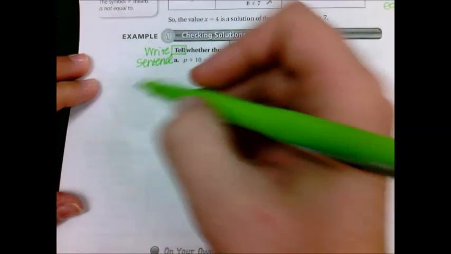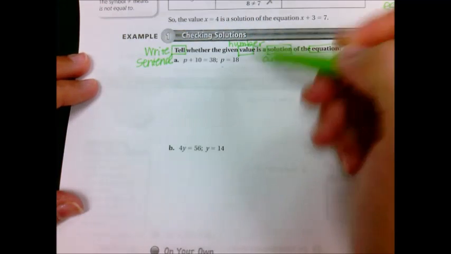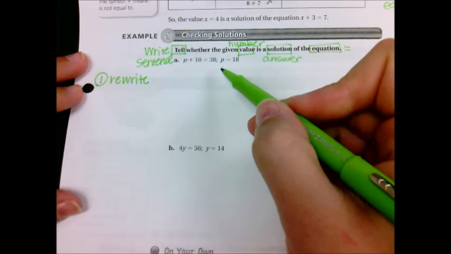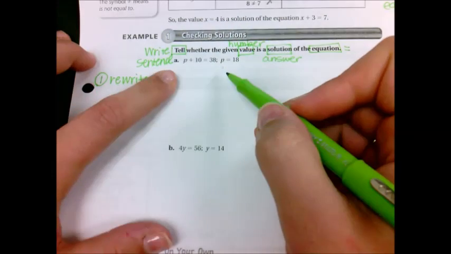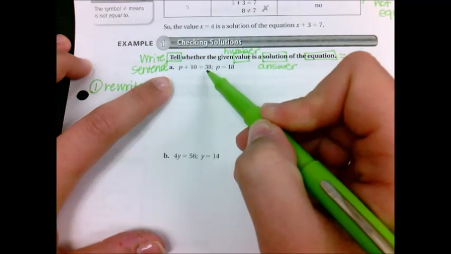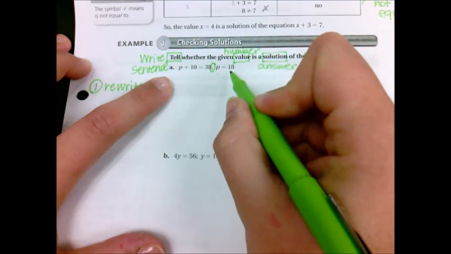In class, we wrote some steps out here on the left-hand side that I'll model for you in example A. So number 1, the first thing we're going to need to do is rewrite the equation that is given to us. If we look at how A is written, we see that it says p plus 10 equals 38, and then there's a semicolon, and p equals 18.